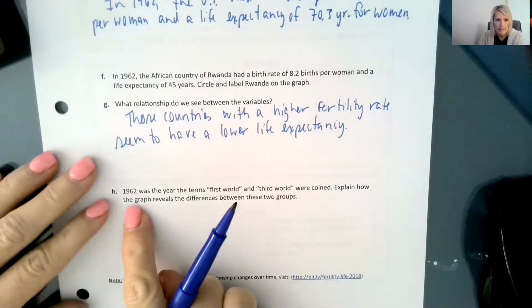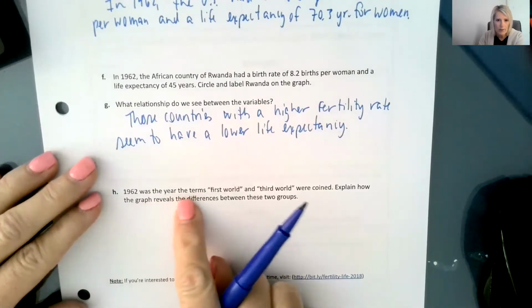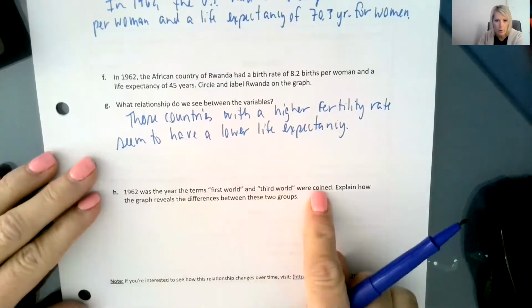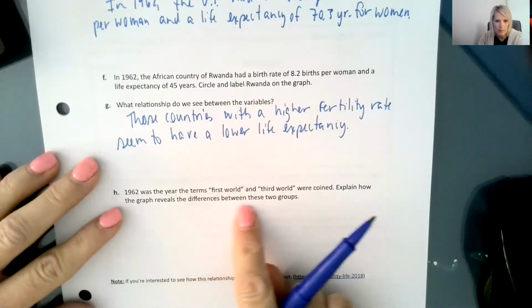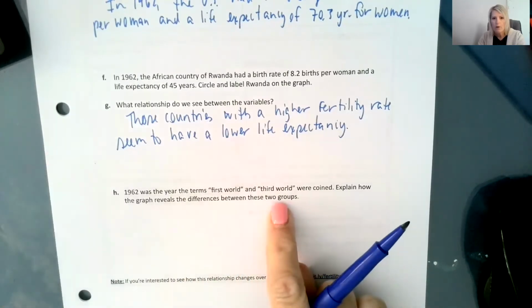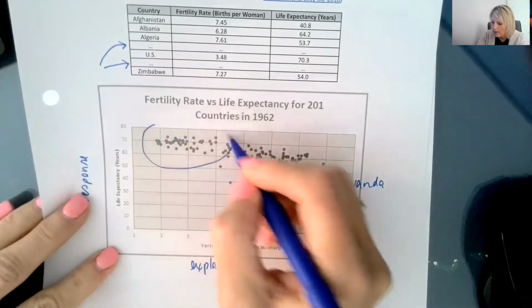Okay, so in 1962 was the year that the terms first world and third world were coined. Explain how the graph reveals the differences between these two groups. So a first world country would probably be in this area.